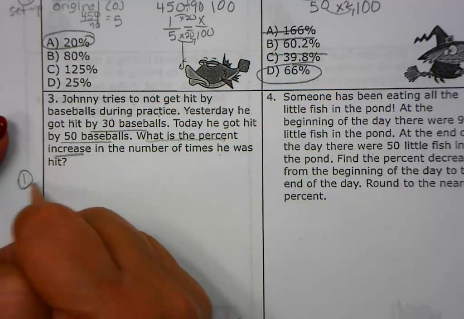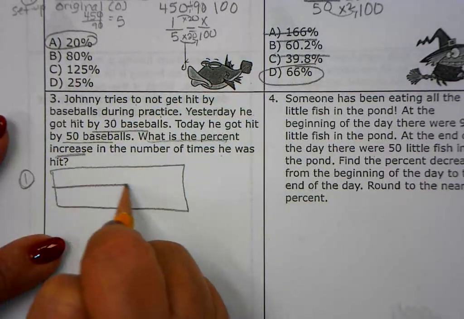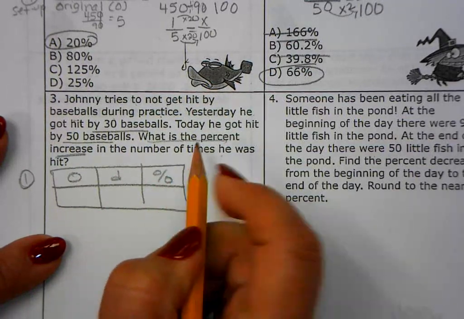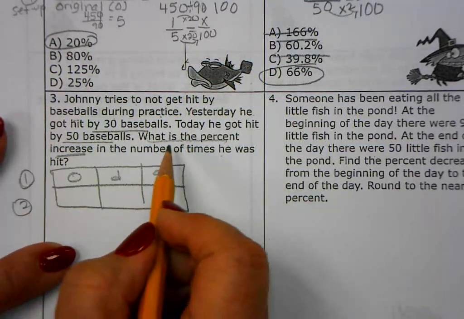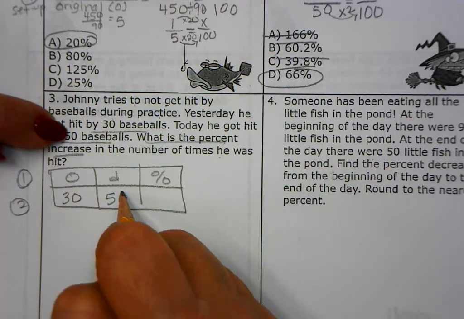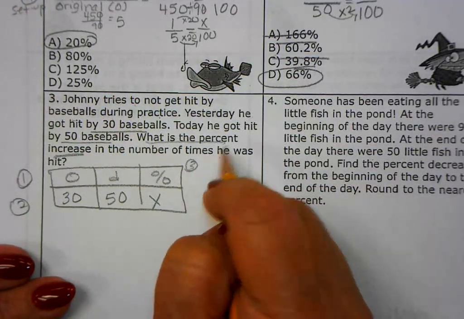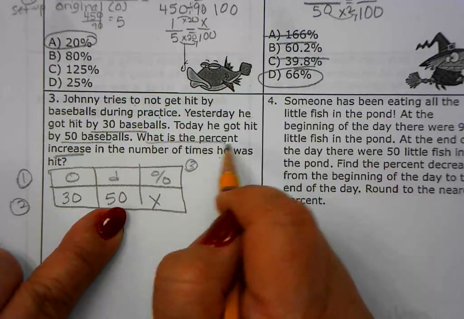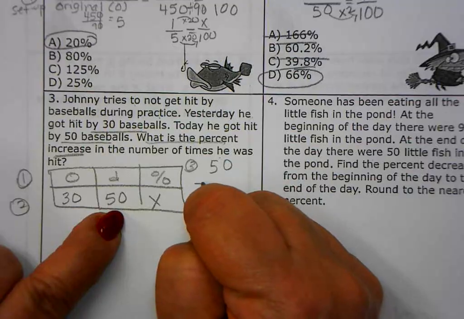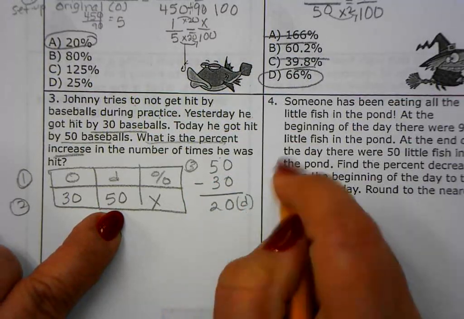Okay, so step 1. Draw my table and label. Original, difference, and percent. Step 2, fill in the table. My original was 30. My difference is 50. And what is the percent? I don't know. Step 3, subtract. Because I'm needing to find out what the increase is, I'm taking my difference and subtracting it from my original. And the difference is 20.